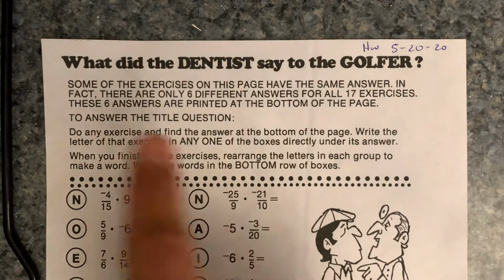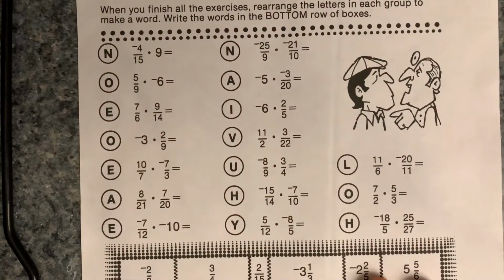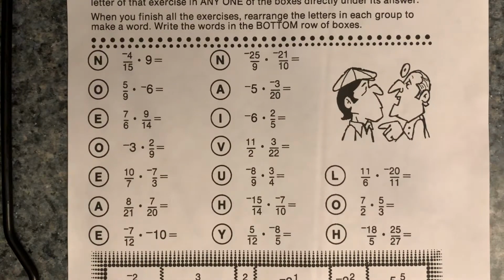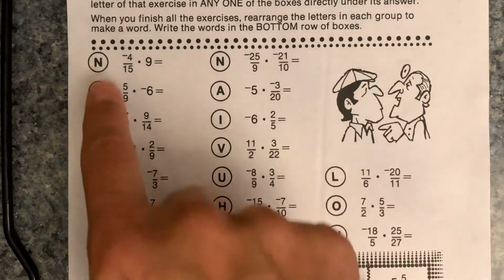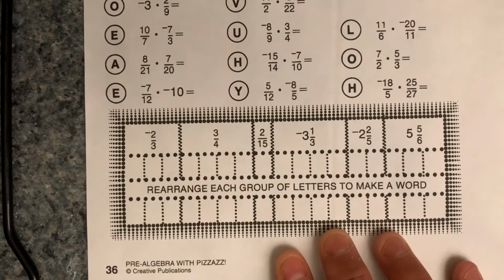There's once again one of these silly puzzle things, and then there's directions, and then here's the problems that you all want to do on a separate sheet of paper. Remember, do not do them on here. You kind of number them with these letters. Those are the numbers, kind of. Some of the letters show up more than once. And then here's the puzzle part on the bottom.